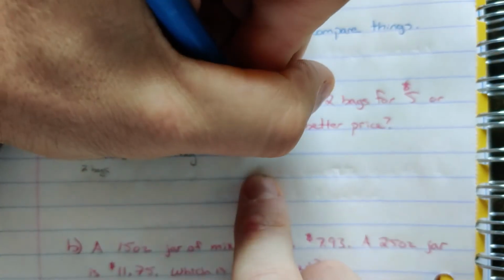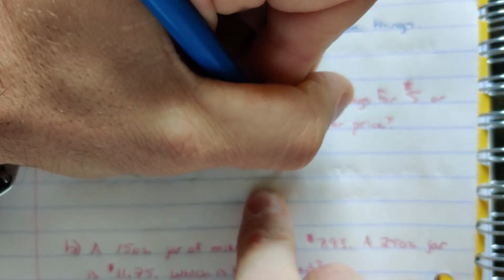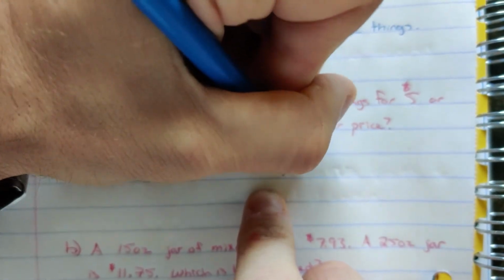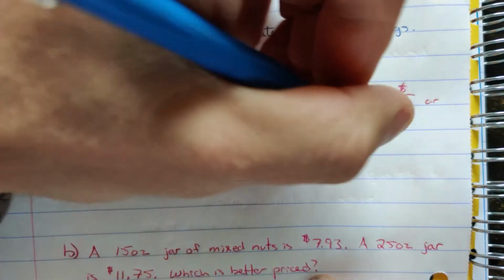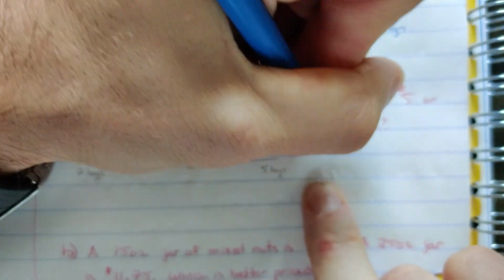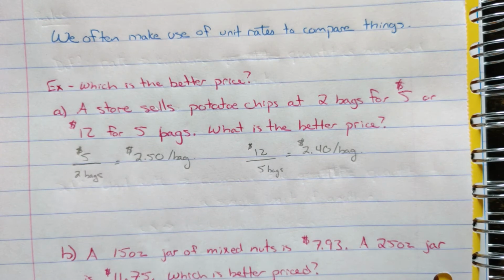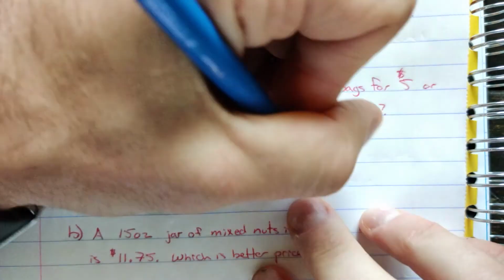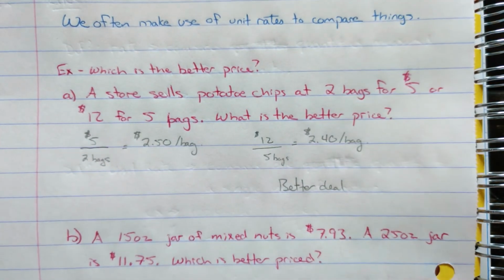And they also have $12 for 5 bags. And 12 divided by 5 is going to be $2.40 per bag. So the better deal is to buy the 5 bags at $12. So that's the better deal.